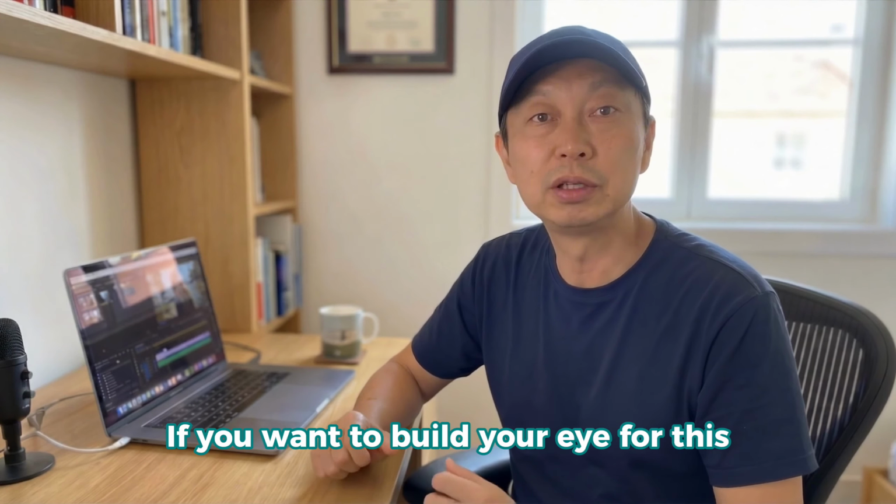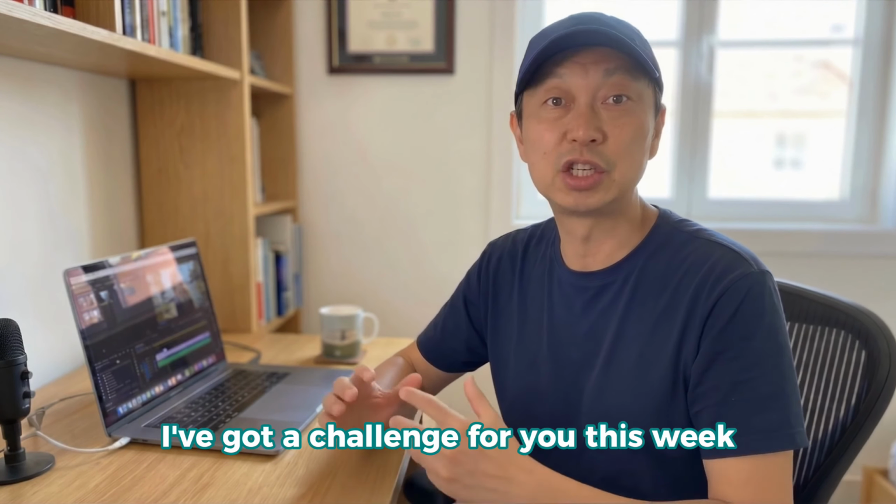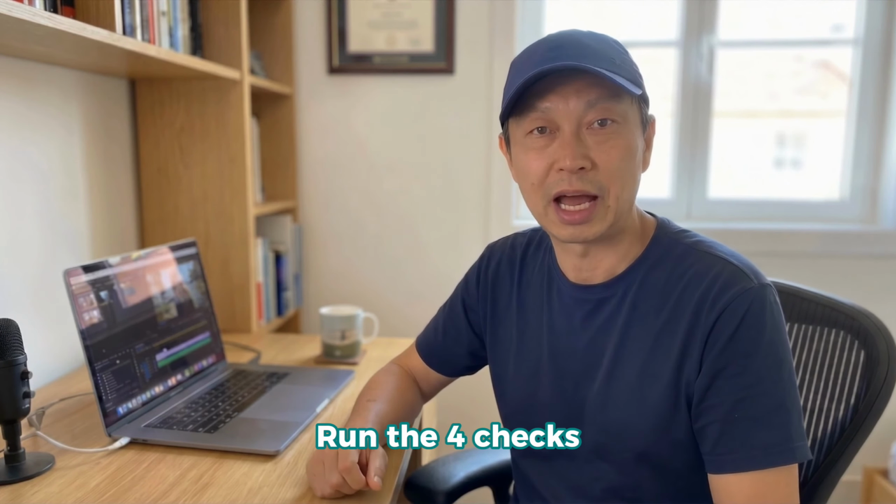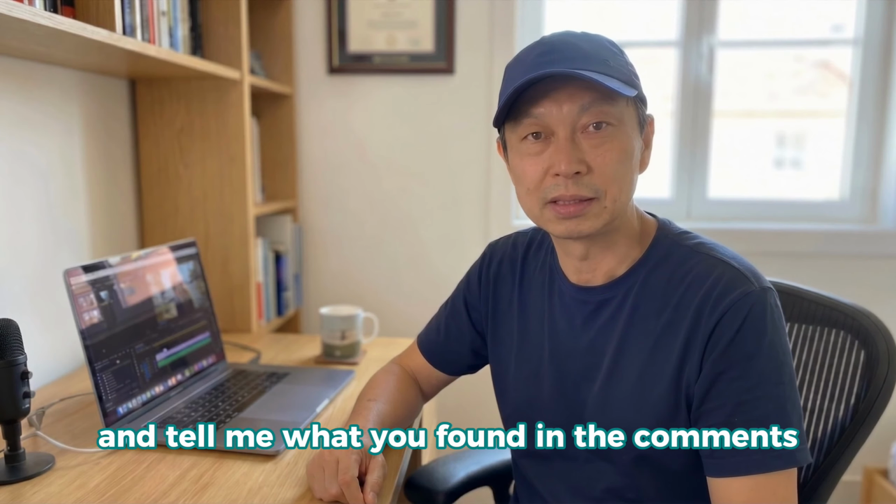If you want to build your eye for this, I've got a challenge for you. This week, find one image online that you think might be AI generated. Run the 4 checks. Then come back here and tell me what you found in the comments.